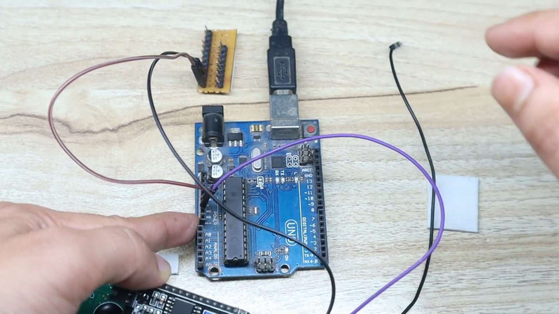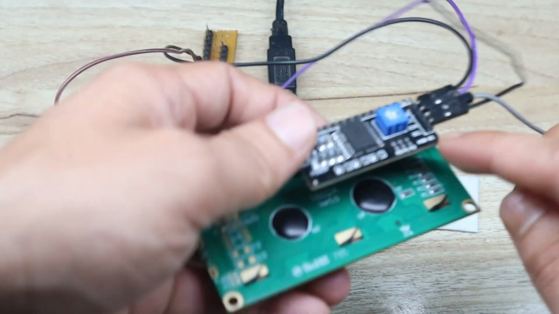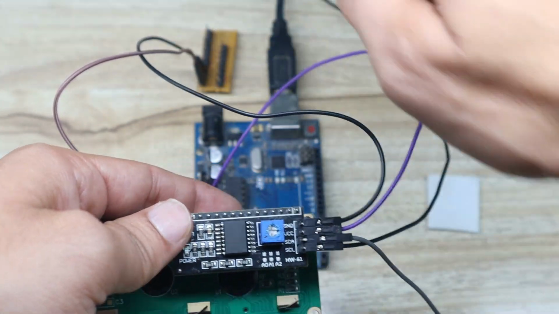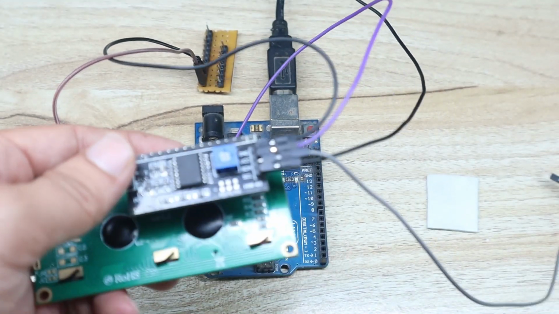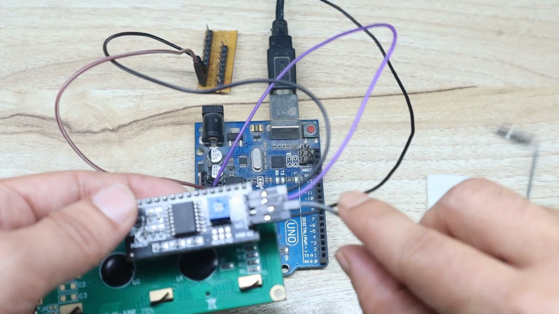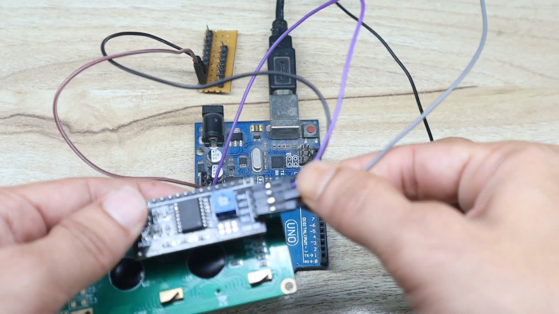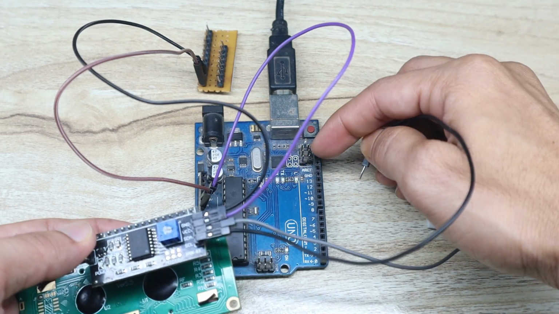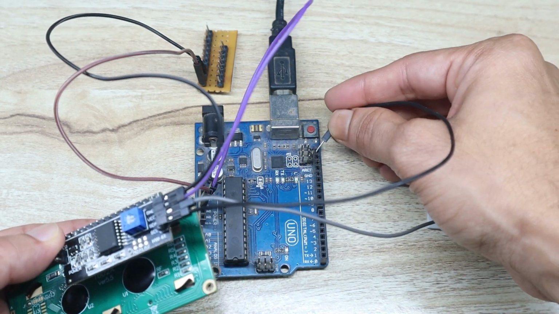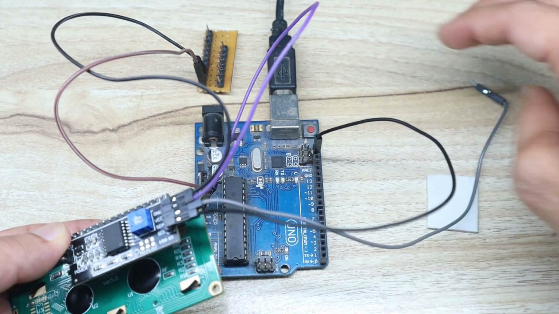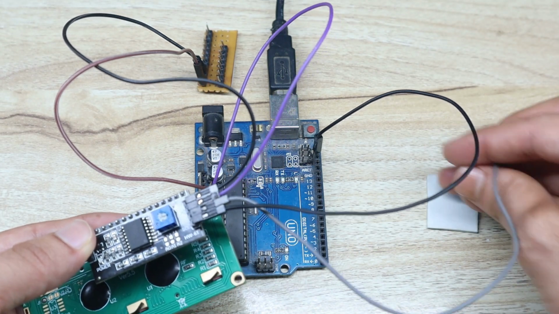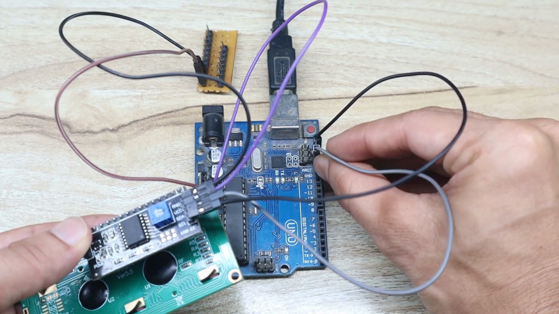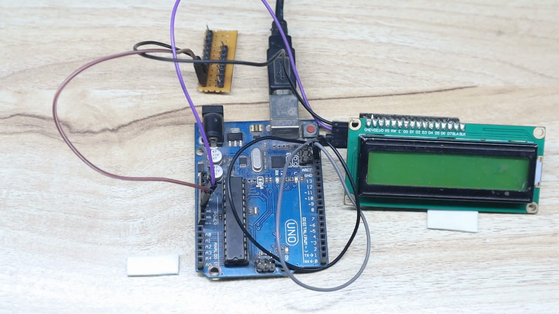VCC pin connected to the 5V supply, ground pin connected to the common ground. Then after that you can see there is an SCL pin. The SCL pin should be connected to the last pin of Arduino. So this is the last pin of Arduino, you should connect here. And the SDA pin should be connected to the second last pin of Arduino. That's it, the simple connection for this LCD.